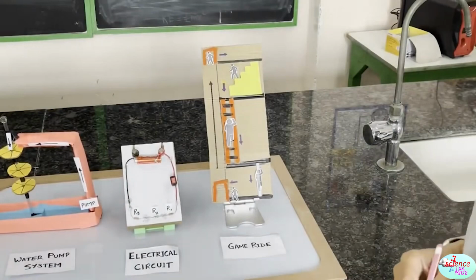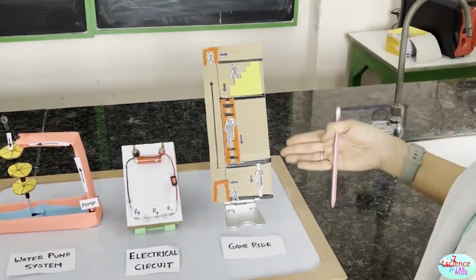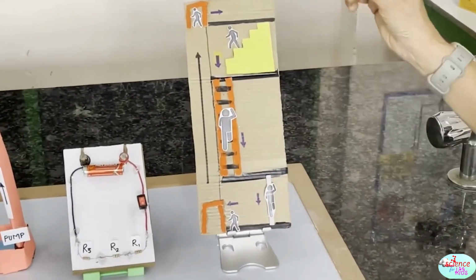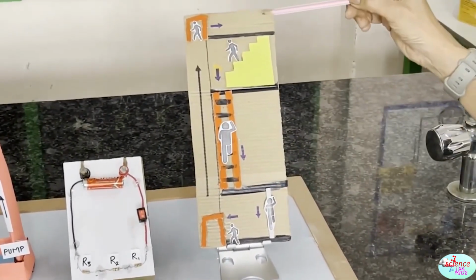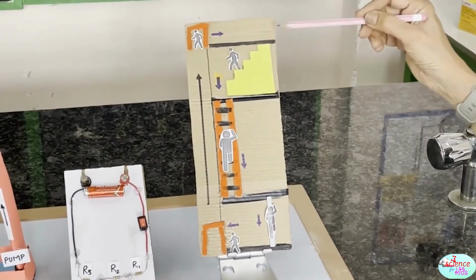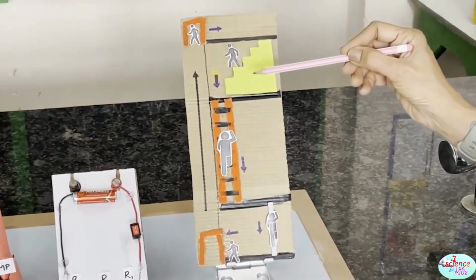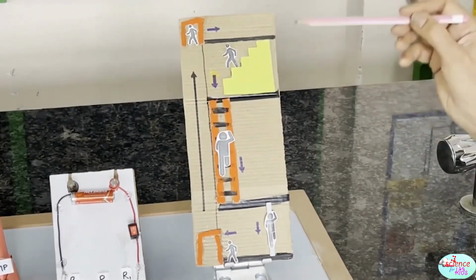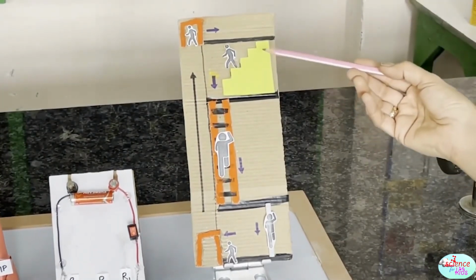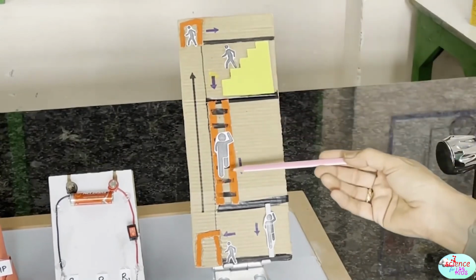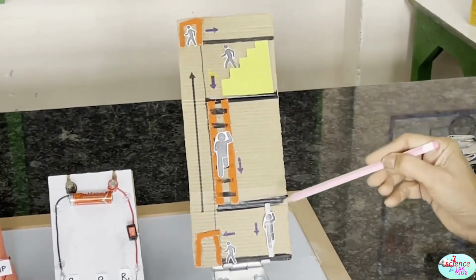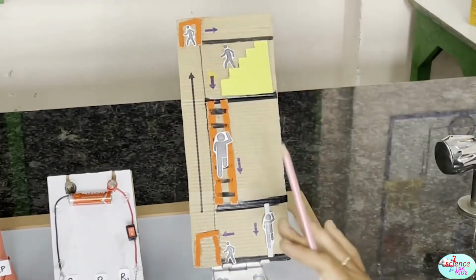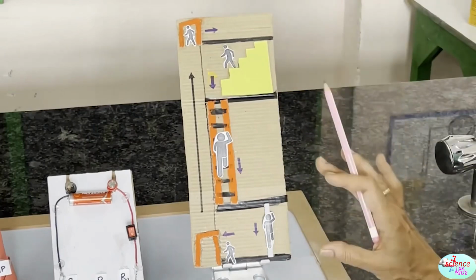Let me explain it to you again. Look at the game, the elevator. The people going up the elevator will have maximum potential energy when they reach the top because of its position. As they start coming down, they start losing energy. Some of it will be lost while going down the stairs, some of it while going down the ladder, and some while sliding down the pole. The amount of energy lost will be different on each level because of the height difference.